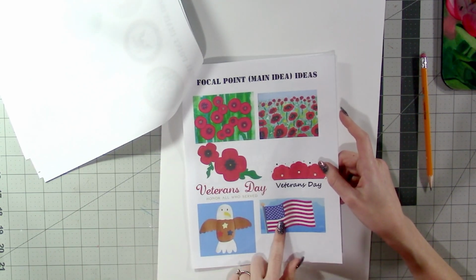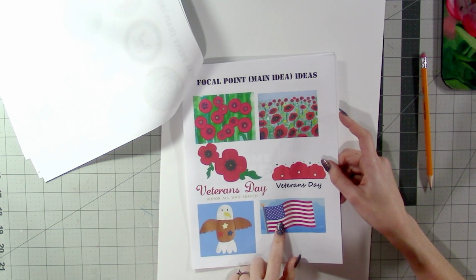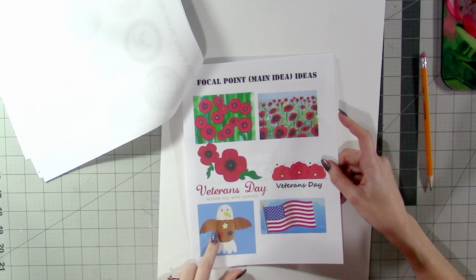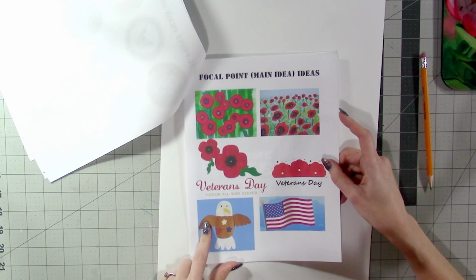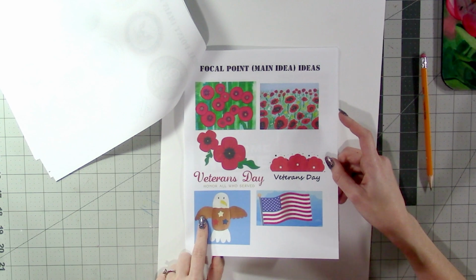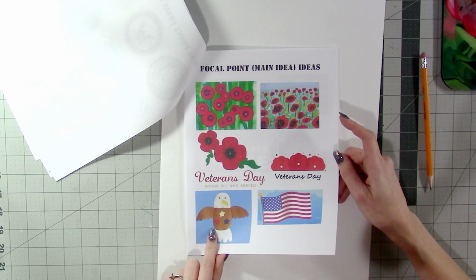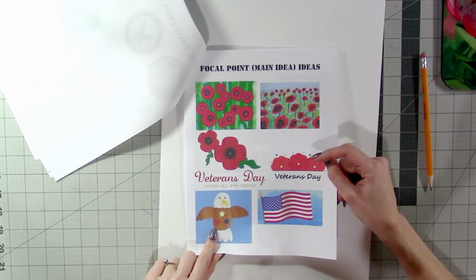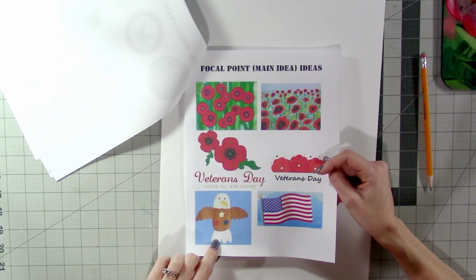What does this represent? A flag. Yeah, you could draw the American flag. What does this represent? A bald eagle. Yes. What does the eagle mean? Yes. The bald eagle is America's animal and bird.